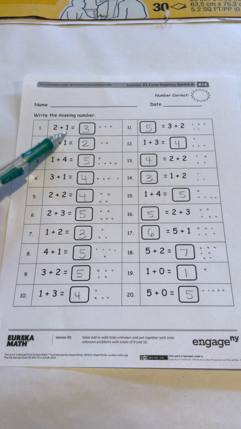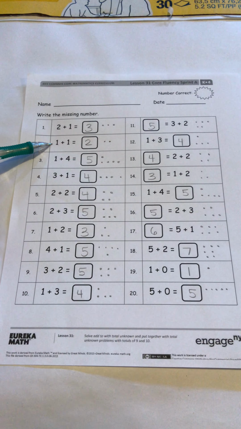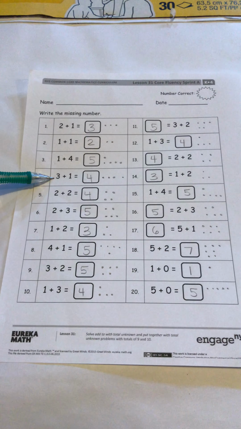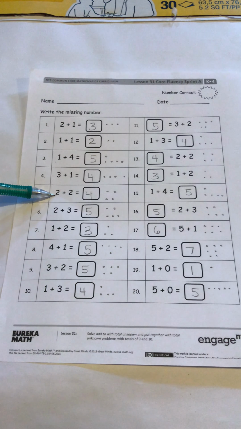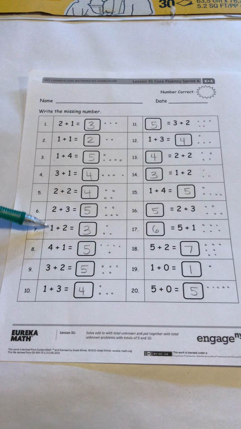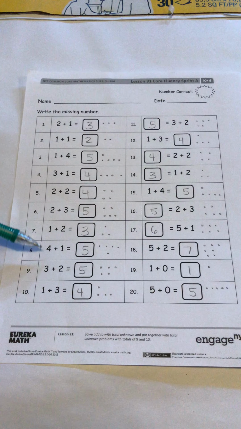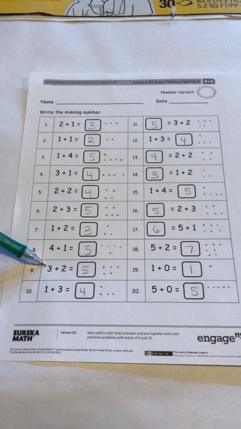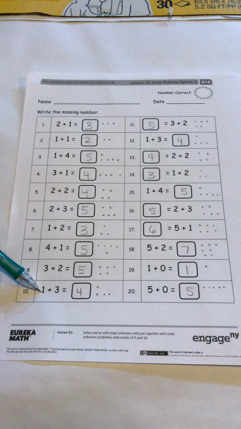All right? 2 plus 1 is 3. 1 plus 1 is 2. 1 plus 4 is 5. 3 plus 1 is 4. 2 plus 2 is 4. 2 plus 3 is 5. 1 plus 2 is 3. 4 plus 1 is 5. 3 plus 2 is 5. 1 plus 3 is 4.